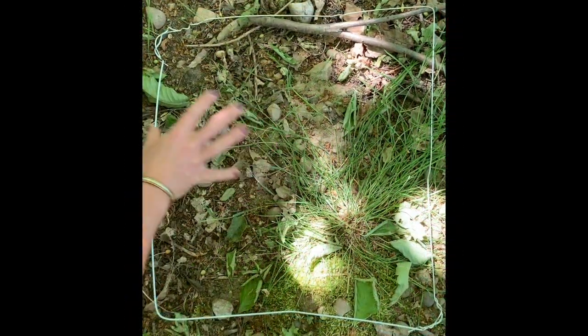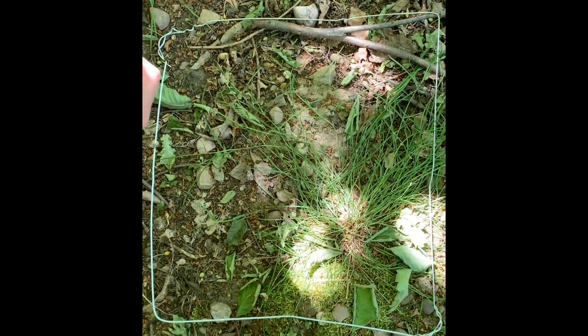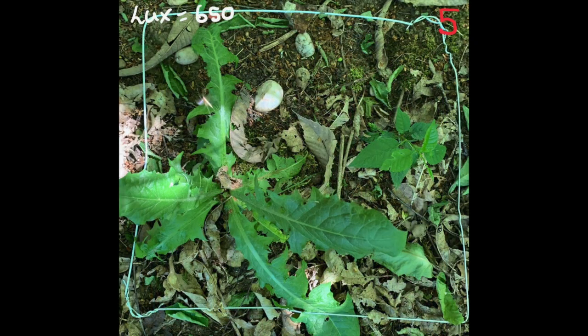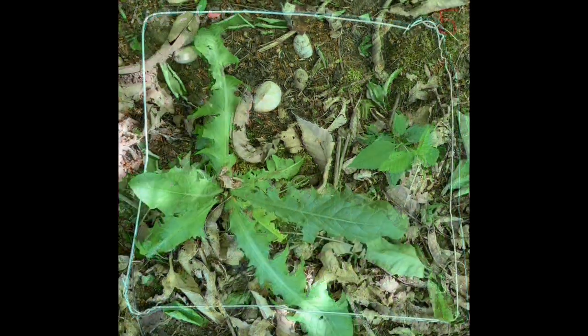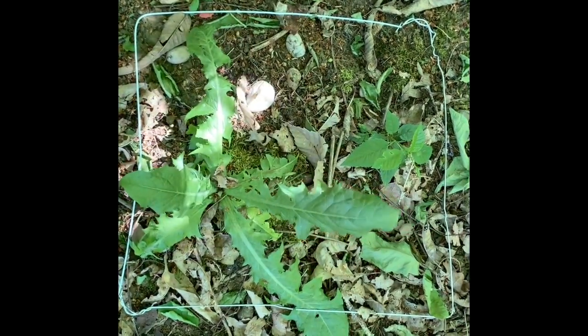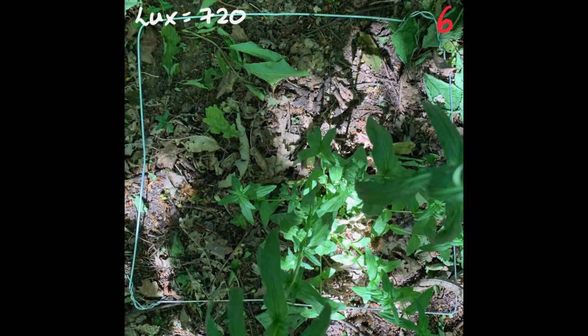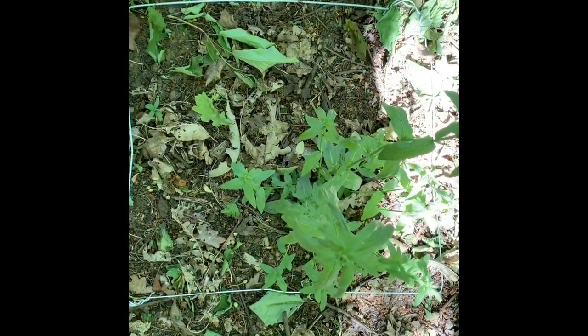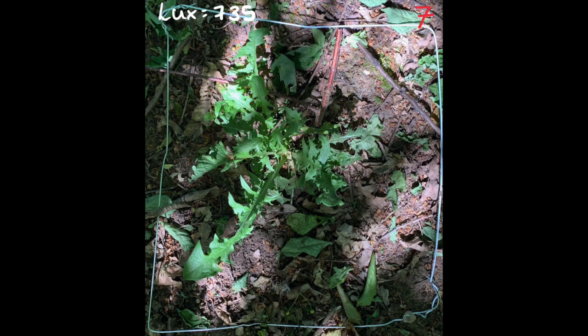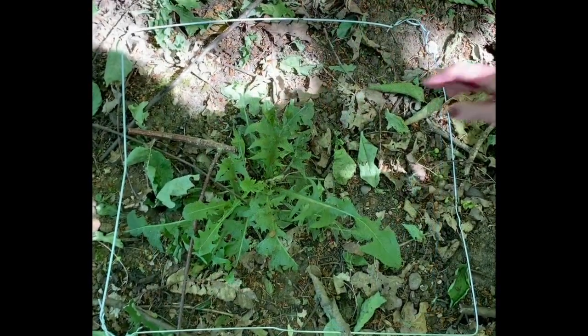Quadrat 4 then, absolutely none again, so 0. So this is Quadrat 5, and again we just have one dandelion. So again, no dandelions. So there's one dandelion in this.